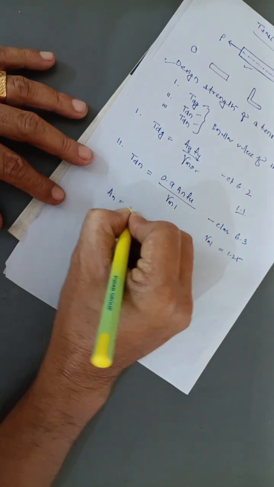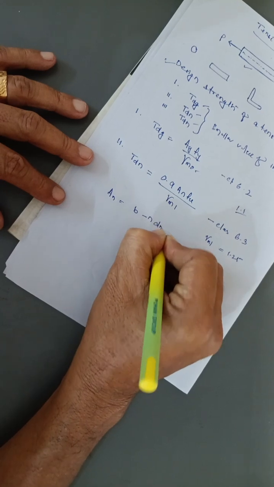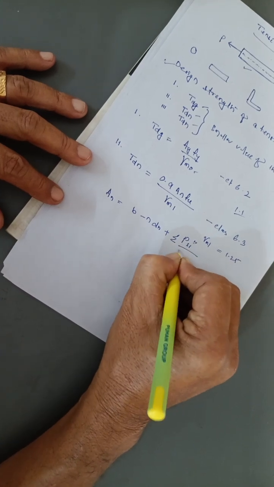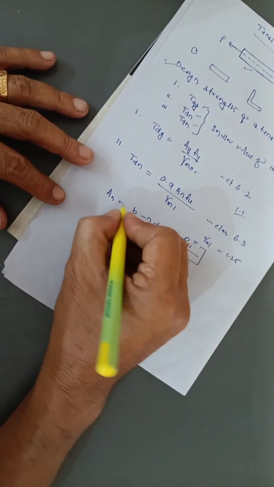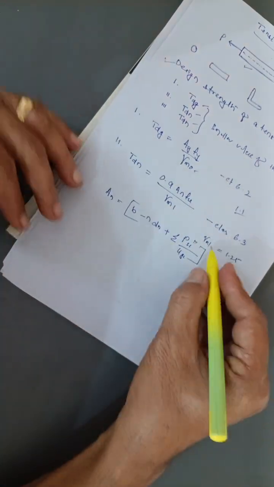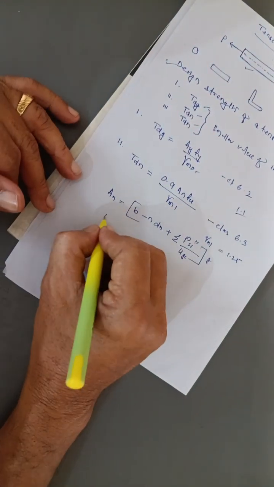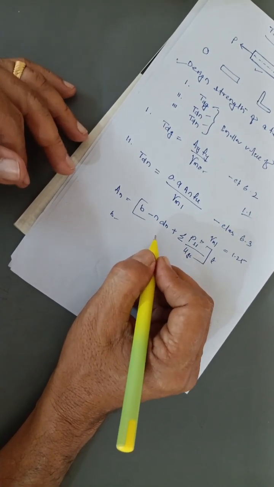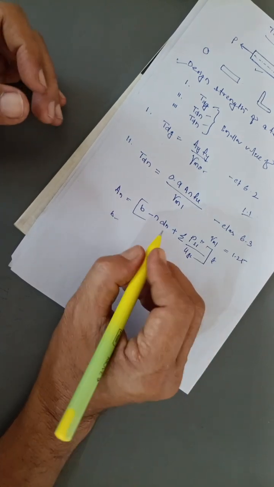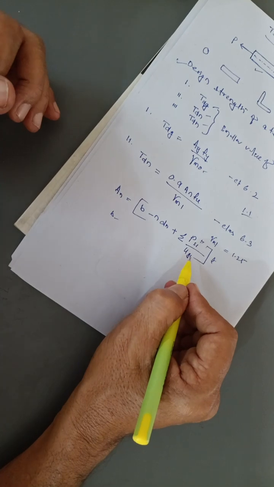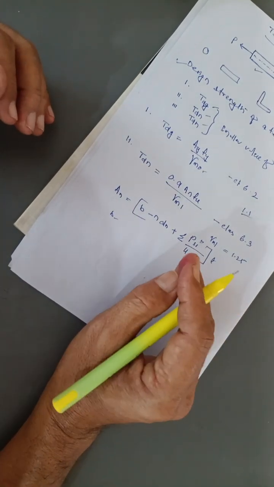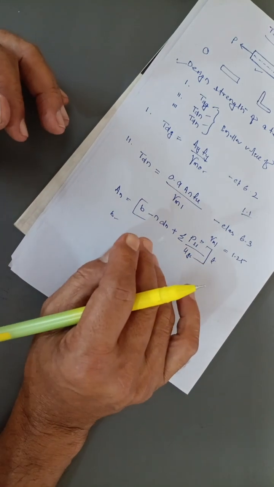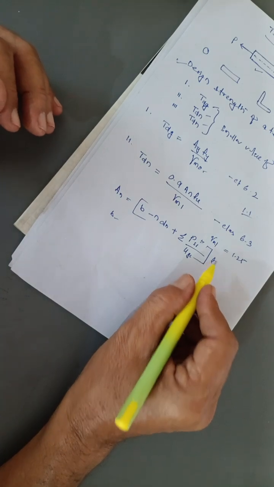An is equal to B minus n Dh plus summation of Psi squared divided by 4 g i, whole multiplied by t. Here B is the width of the plate, Dh is the diameter of the bolt hole, g is the gauge length between the bolt holes, Psi is the staggered pitch between the lines of bolt holes, and t is the thickness of the plate.